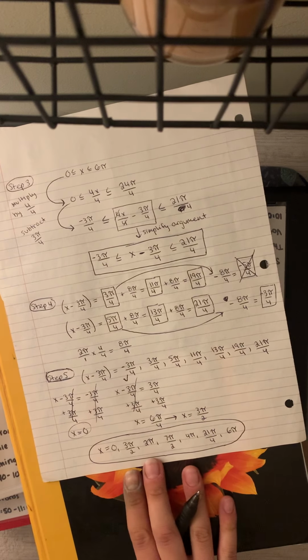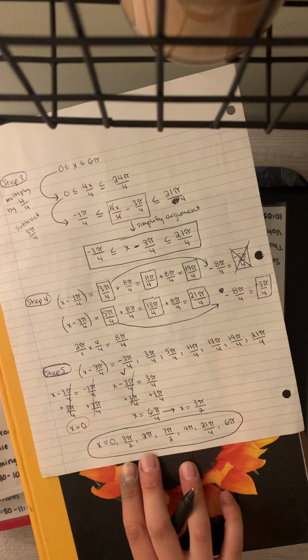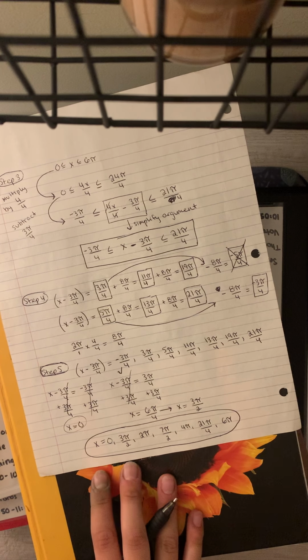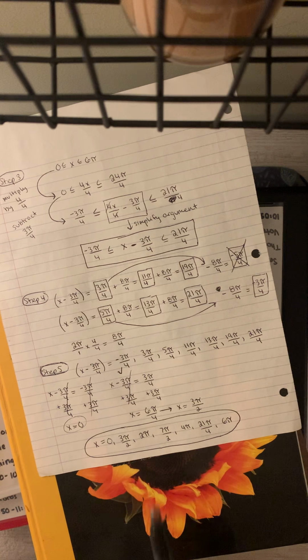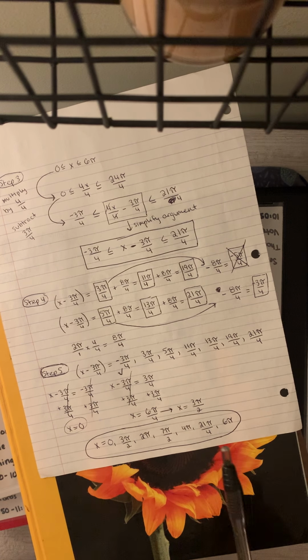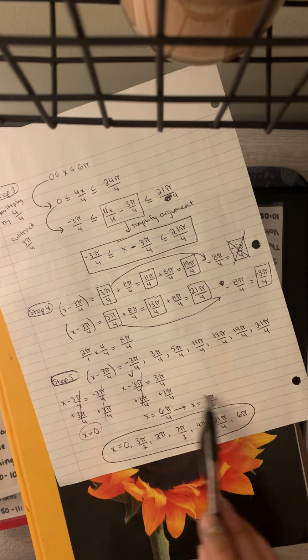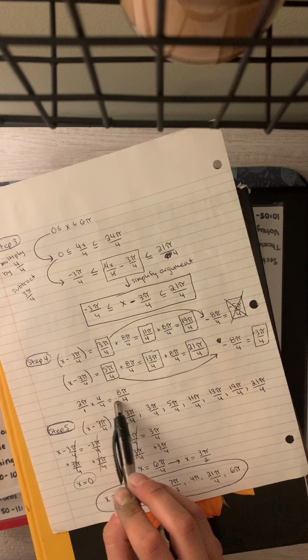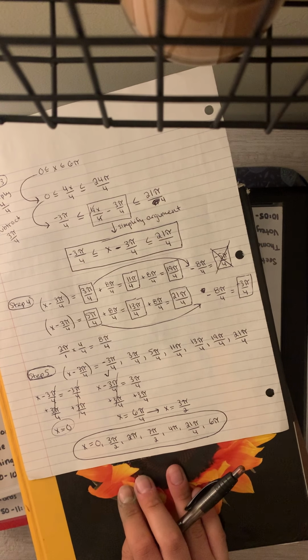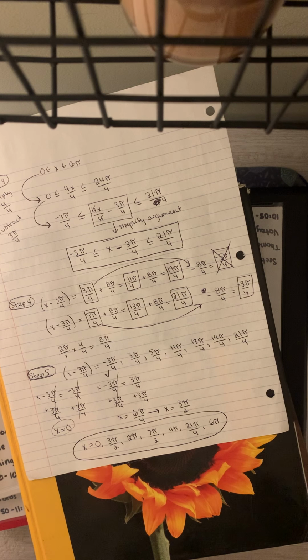So these are all of your final solutions for what x can be in order for your original equation to be true. So x can be 0, 3 pi over 2, 2 pi, 7 pi over 2, 4 pi, 21 pi over 4, and 6 pi. So these 7 responses are just the simplified versions of all of these. So that's question number 3. Can move on to question number 4.